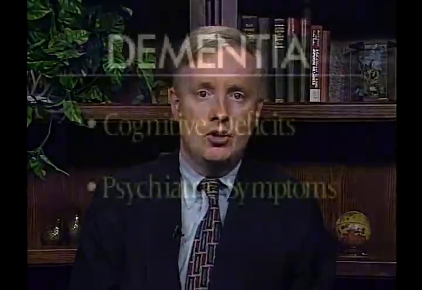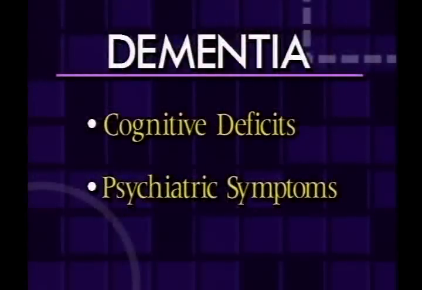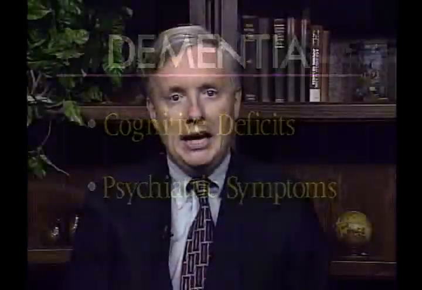If you're going to look at a patient with dementia and try to manage them, it's important for you to conceptualize the disease as containing two different components, cognitive and psychiatric. You have to understand the cognitive deficits as well as the psychiatric symptoms associated with dementia. In this segment, we're going to talk primarily about cognitive deficits. In a second segment, we're going to talk about psychiatric symptoms, and when these cognitive and psychiatric symptoms come together, they often result in behavioral manifestations, which will be discussed in a third segment.